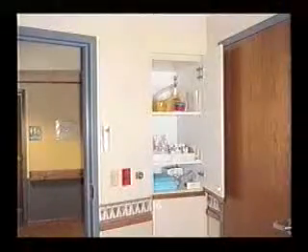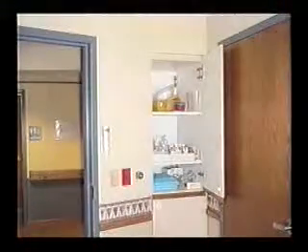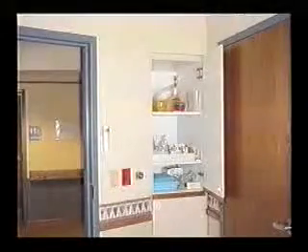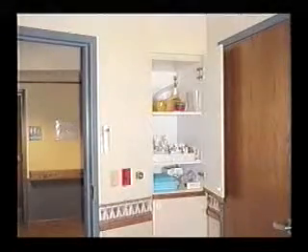A nursing care center would house many items. It's like a mini nurse's station, in that there would be medications for the patients, many of the sterile and clean supplies that are needed. Maybe even the patient chart is there. So you'll see some variation in the amount of equipment that is in each patient unit.